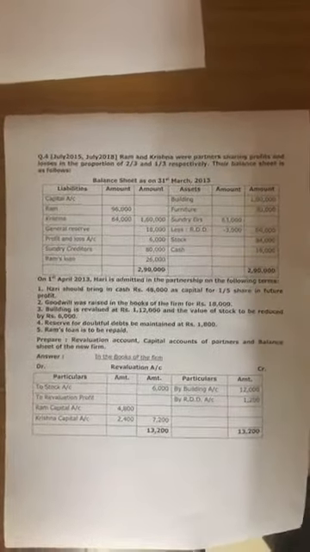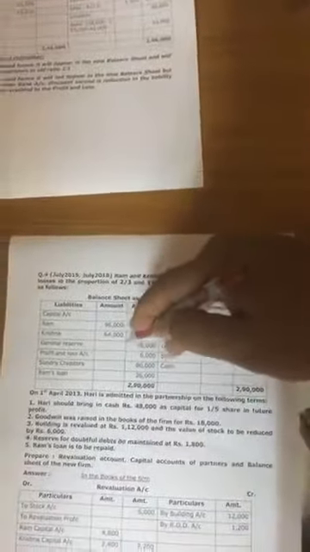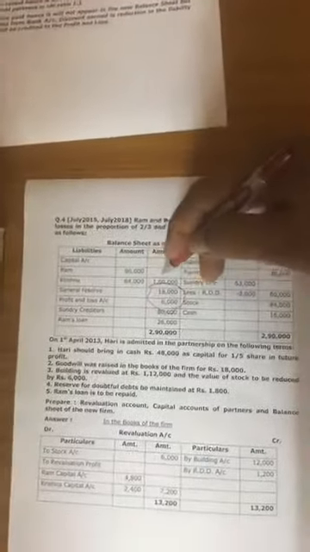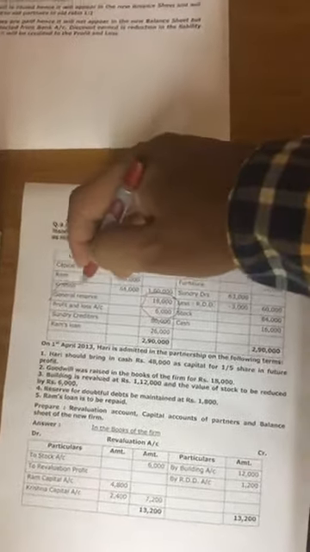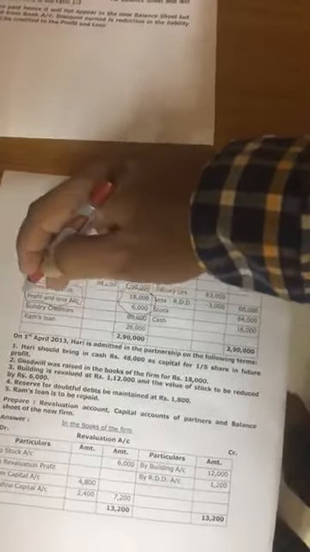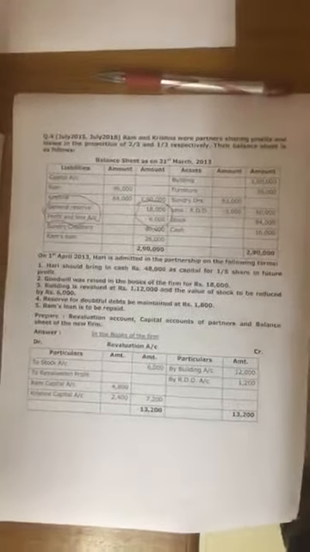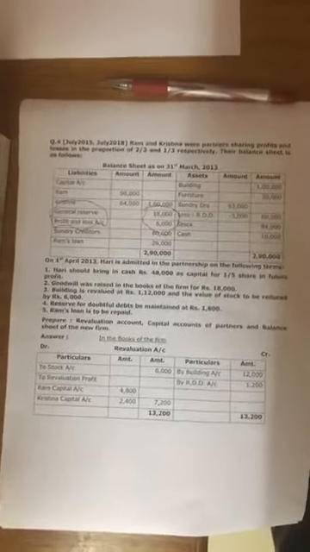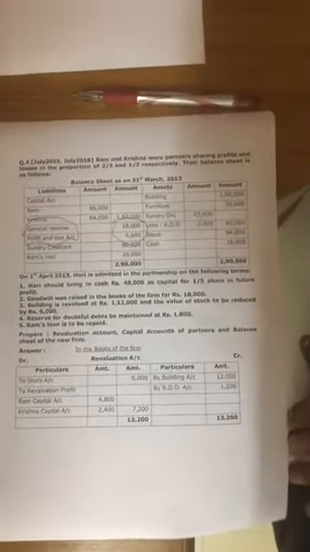And now, general reserve 18,000 and profit and loss account 6,000. So, when the question gives you general reserve and P&L account, then again it will be distributed among old partners in their old ratio.